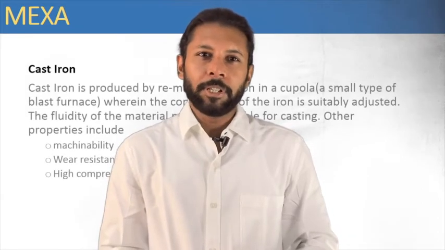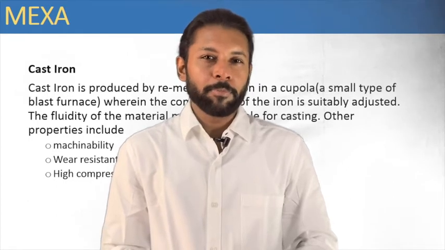Cast iron is produced by remelting pig iron in a cupola. It's a small type of blast furnace wherein the composition of the iron is suitably adjusted. The fluidity of the material makes it suitable for casting. Other properties of cast iron include machinability, wear resistance, and high compressive strength.